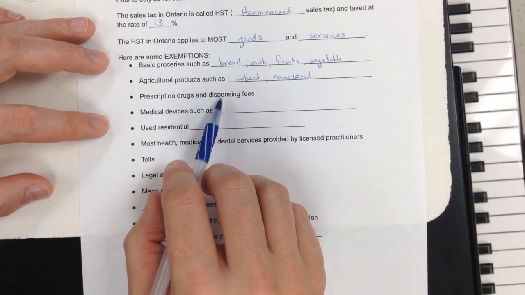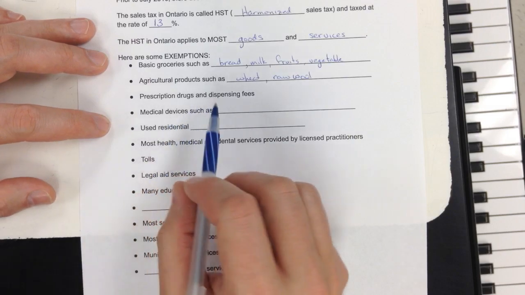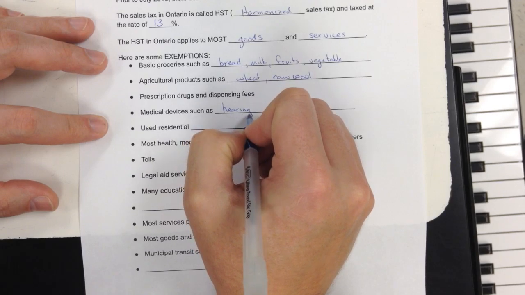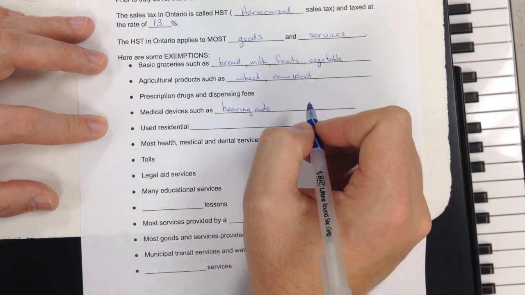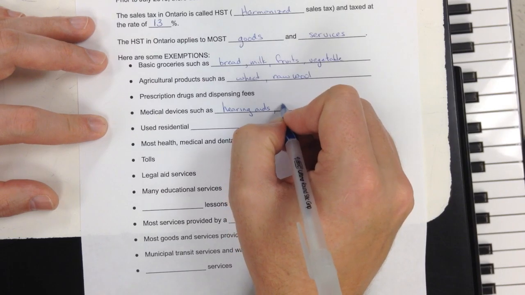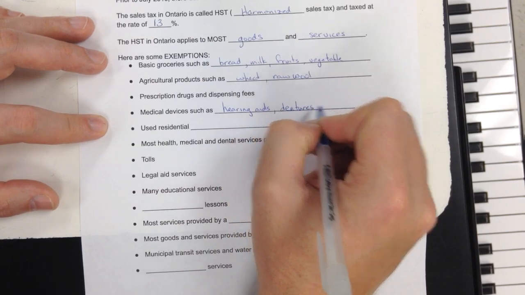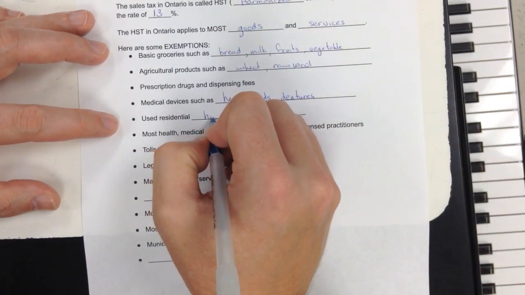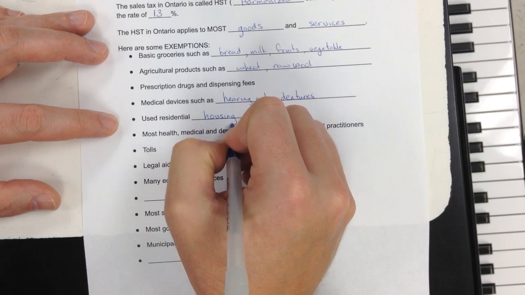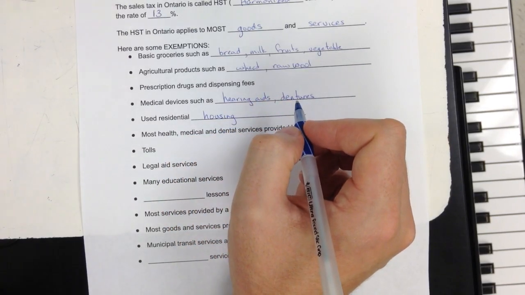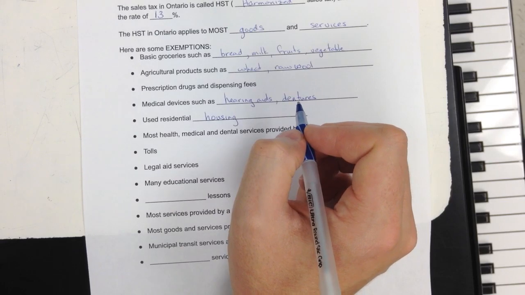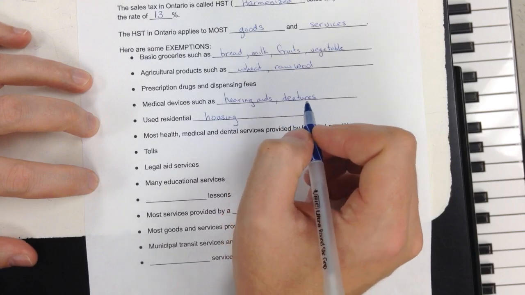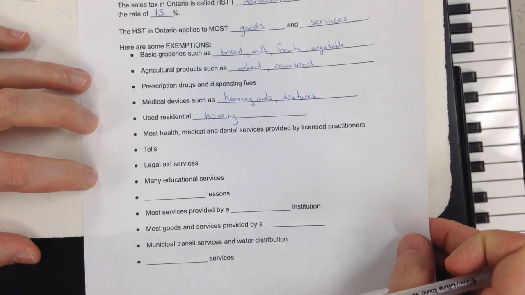Your prescription drugs, no tax on those. Some medical devices you don't have to pay tax on. So things such as hearing aids. Okay, if you're losing your hearing, or if you need to, for some reason, get dentures, okay, you don't have to pay tax on those. Housing. If you buy a used house, if you buy a house that somebody has already lived in, you don't have to pay tax on that. If you're buying a brand new house from the builder, you will have to pay tax on the brand new house, but not if it's a house that's already been lived in.